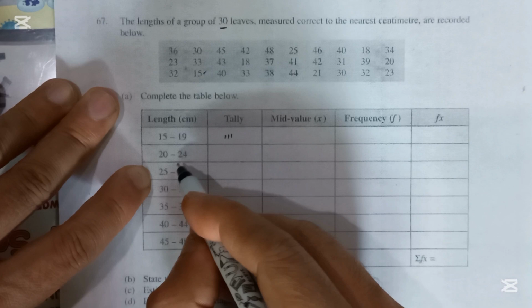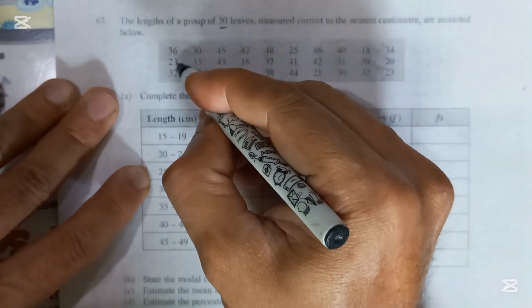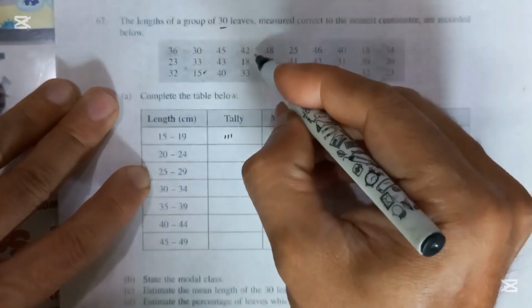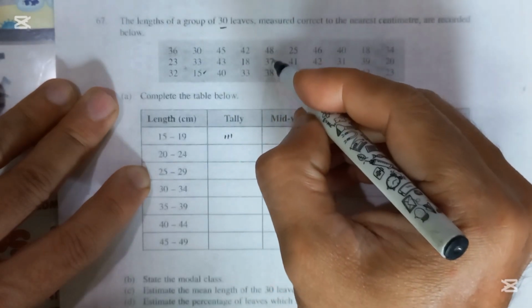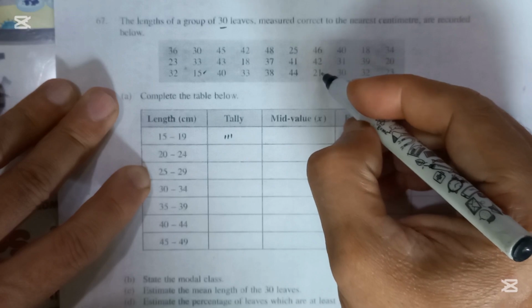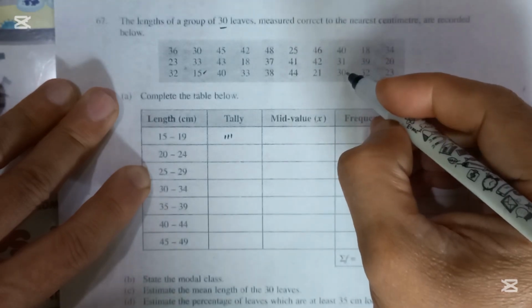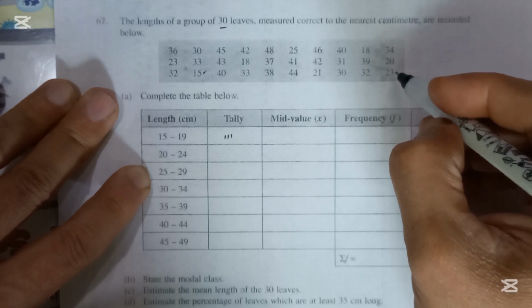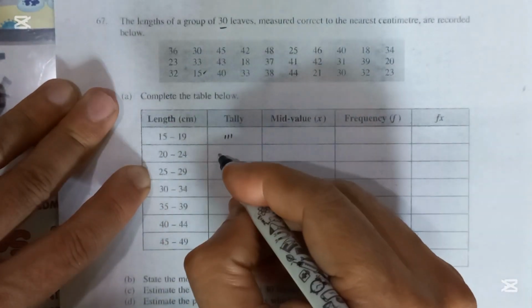Then 20 to 24: 1, 2, 3 and 4. So 4 values lie in this range.